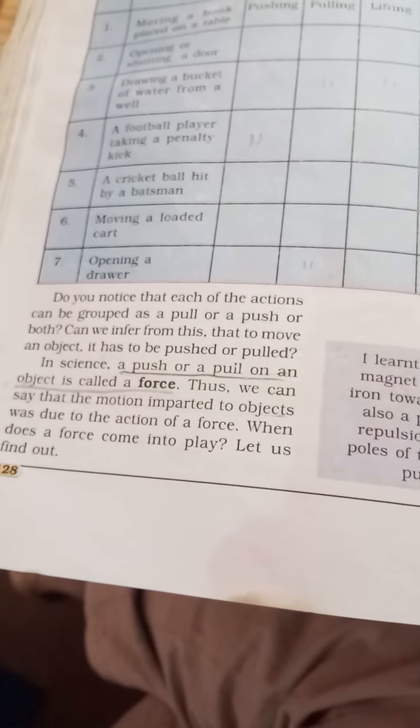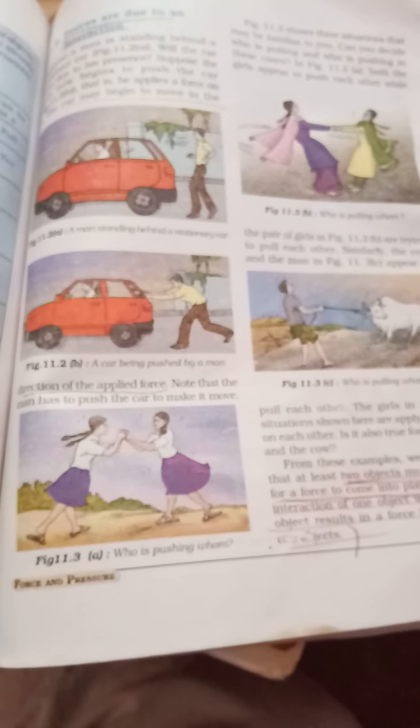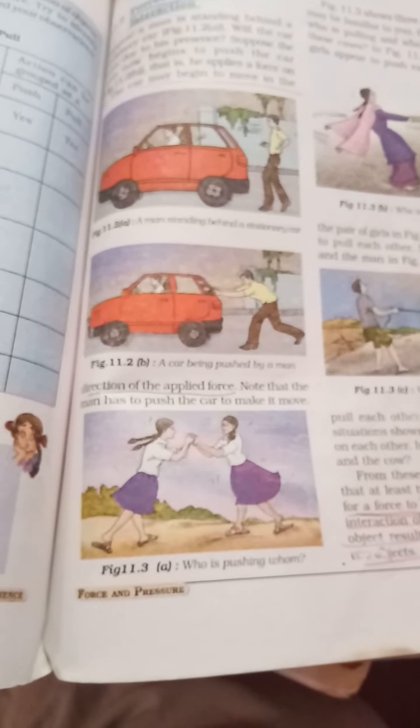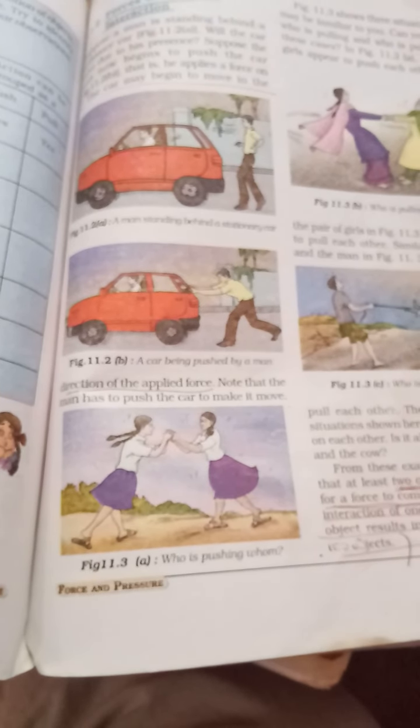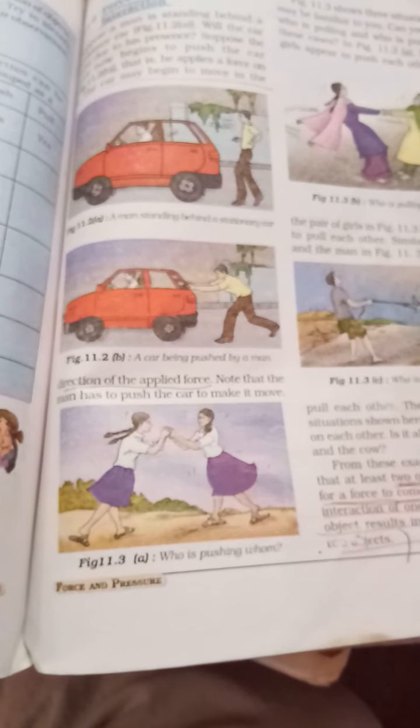Another important thing is that forces arise due to interaction. You can see in figures 11.2a, 11.2b, 11.3a and b, that force has been applied on the cart in figure 11.2b.